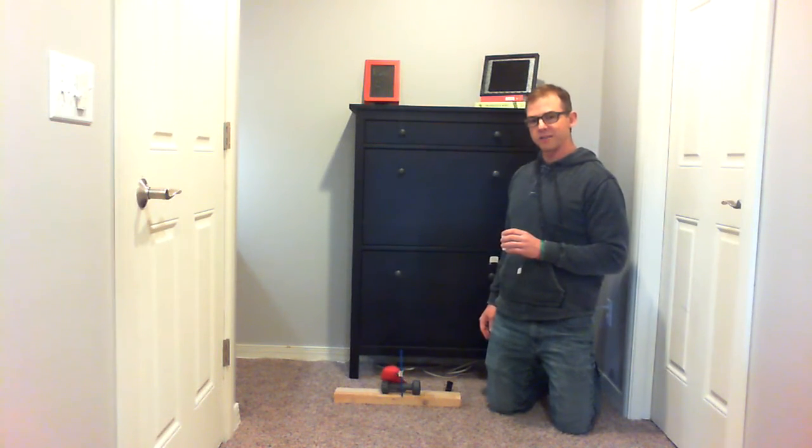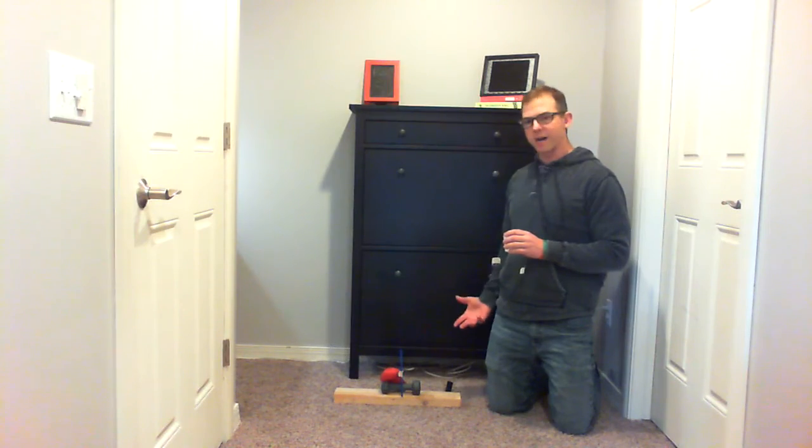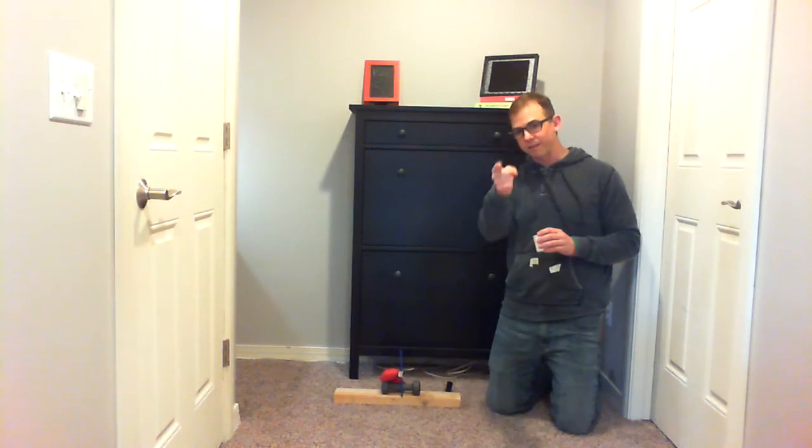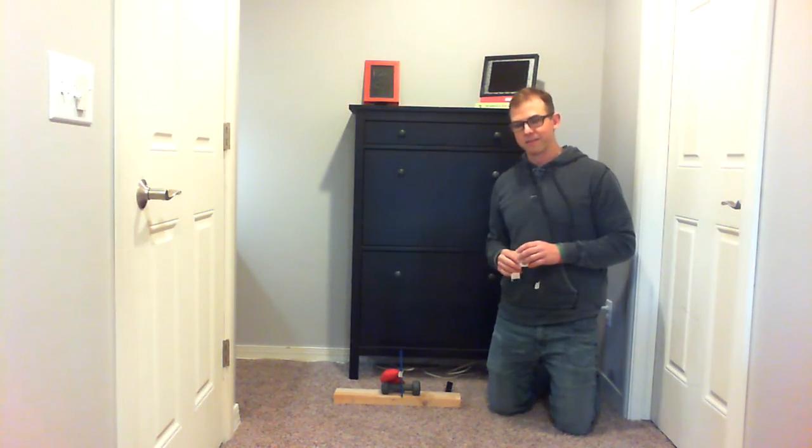All right, so as you can see, no problem with this rocket on its own. But what's going to happen when we add mass? Let's find out.